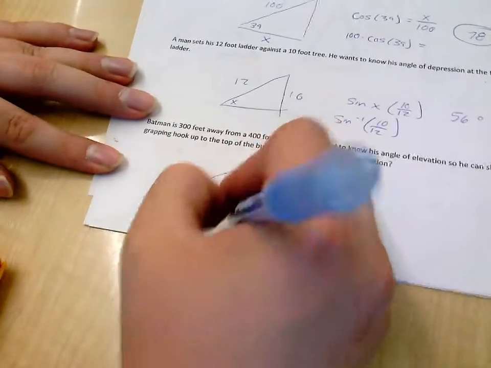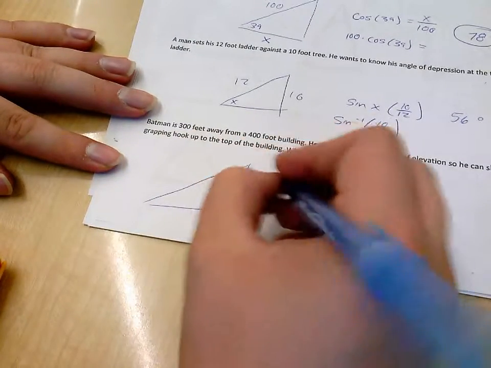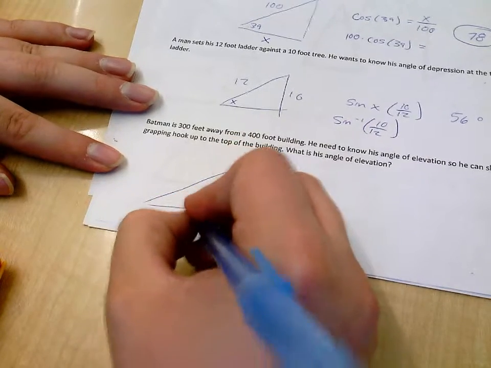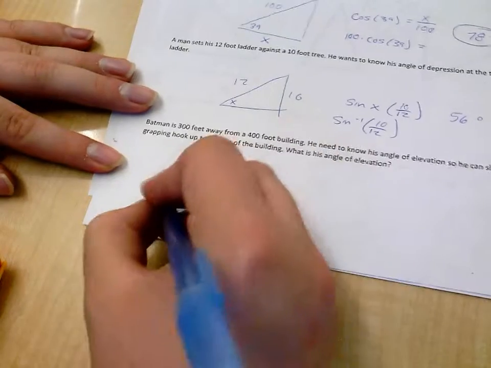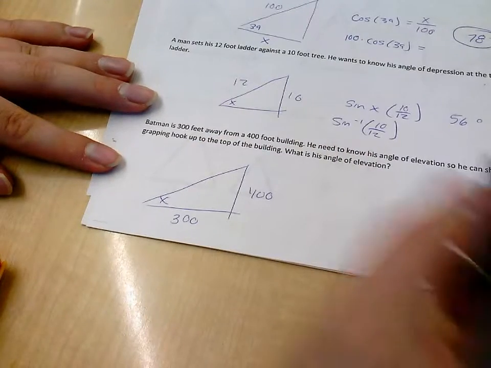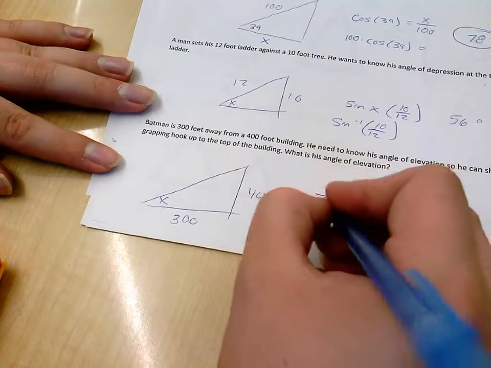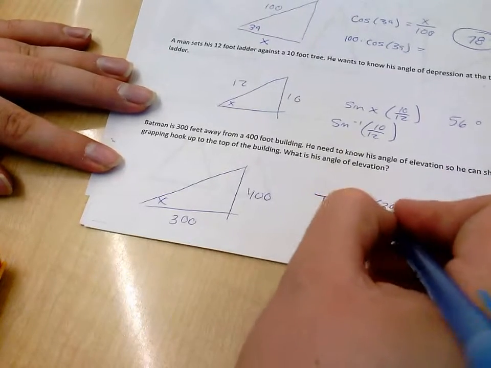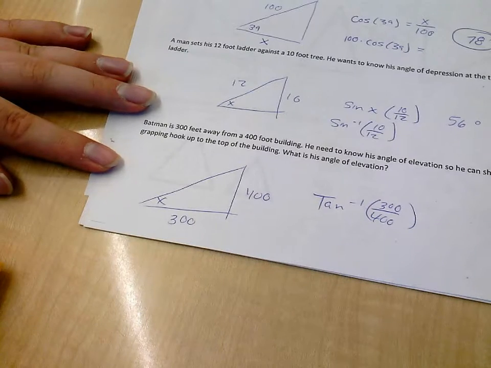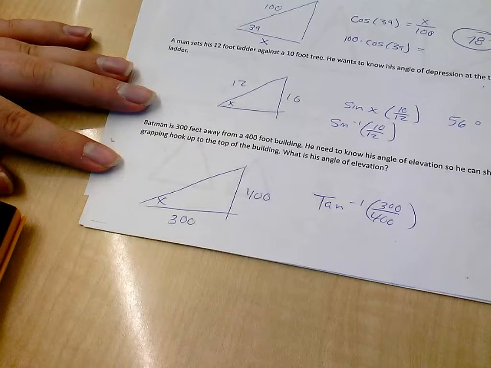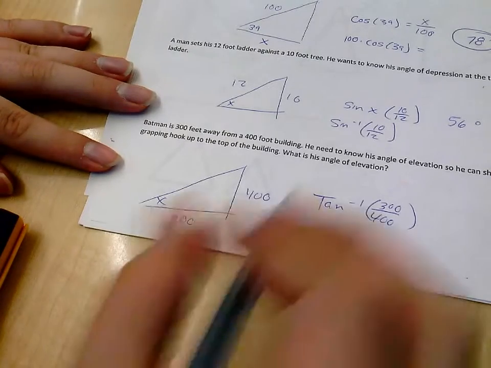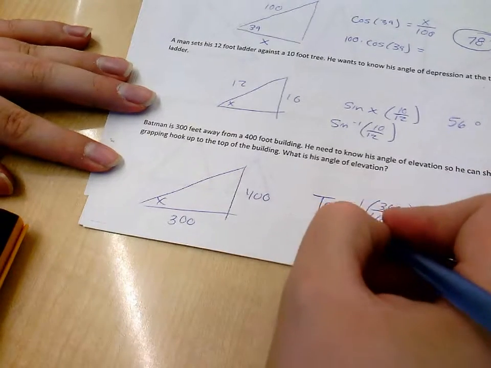This one looks like this. So that'd be 300 feet away from a 400-foot building. This is x, this is where Batman's at. You then know you're going to use tangent -1 of 300 over 400. And you get 37 degrees.